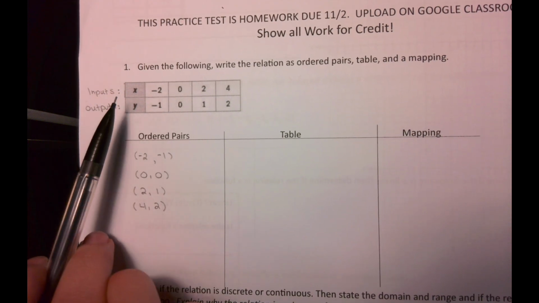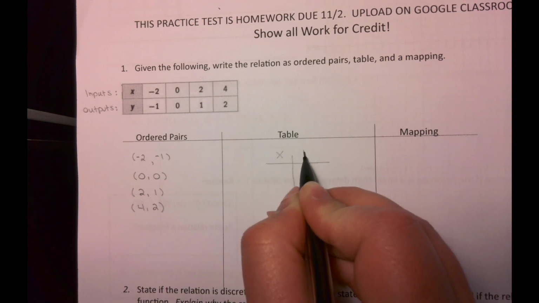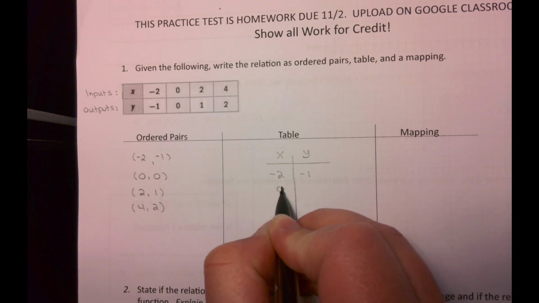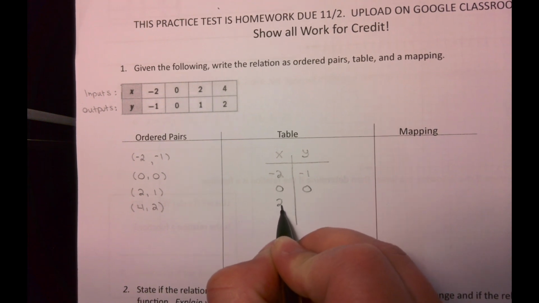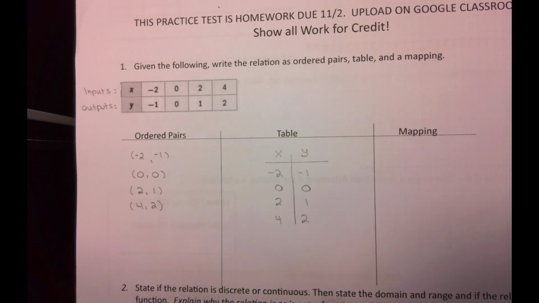For a table, it's kind of like this, just flipped. Here's your inputs, here's your outputs. So we had our input of -2, output of -1, input of 0, output of 0, input of 2, output of 1, and input of 4, output of 2.